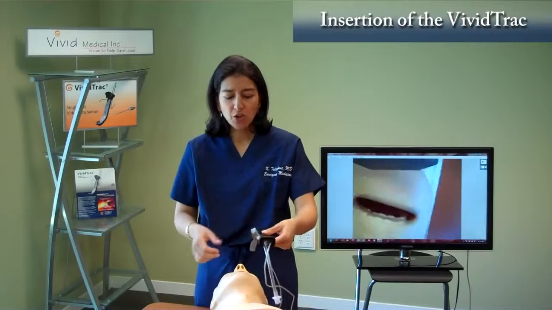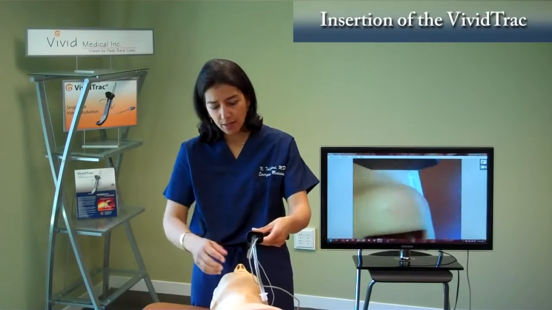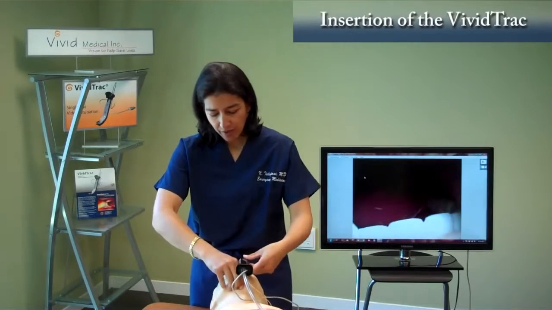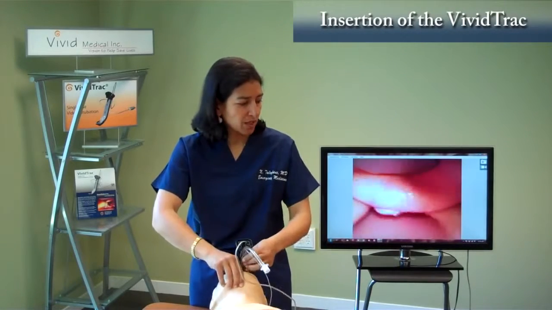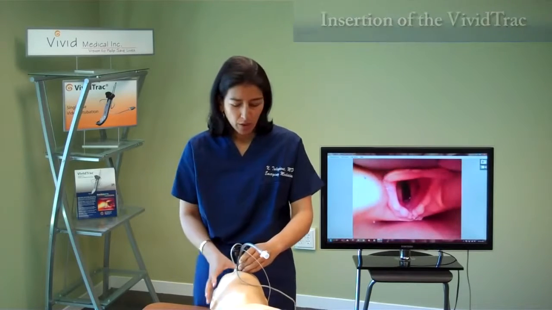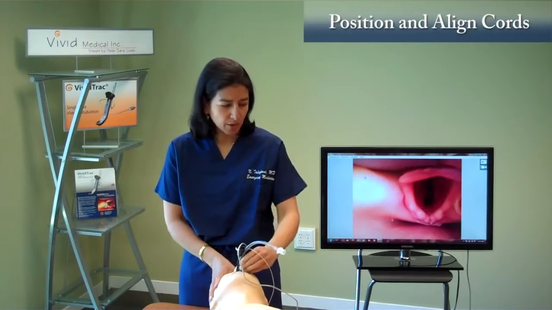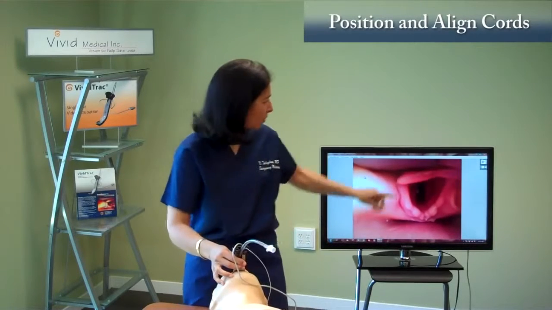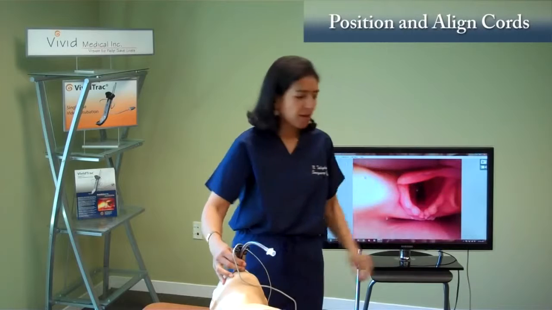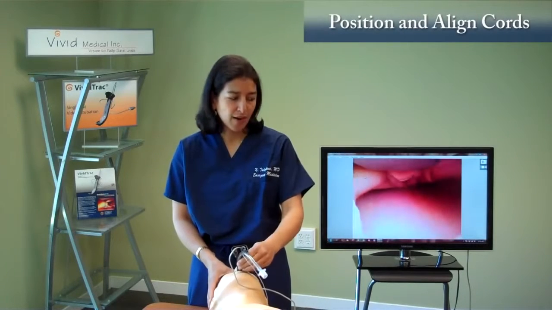What you want to do is gently hold the device parallel to the patient's thorax. You enter the oropharynx, and as soon as you enter the oropharynx, you will see the cords. You can move the device from side to side to align it to the position that you like, but ideally you want your entire anatomical structure visible. You don't want to have pushed the device too far in or too far out.